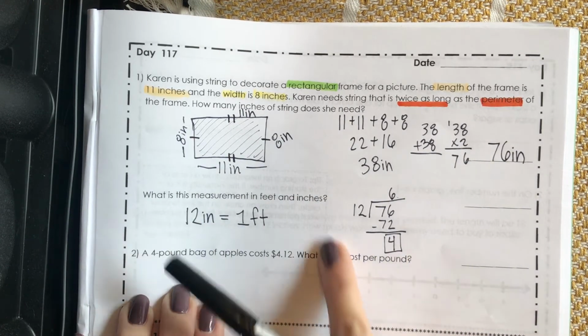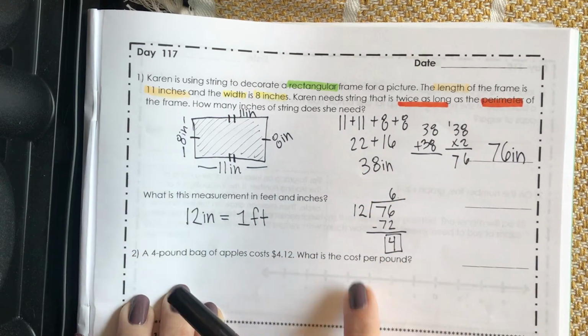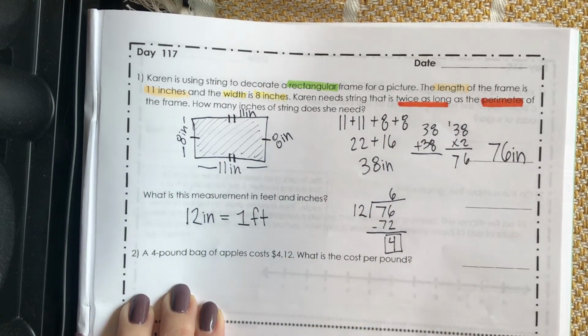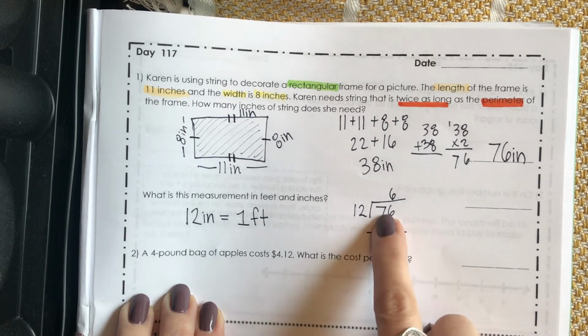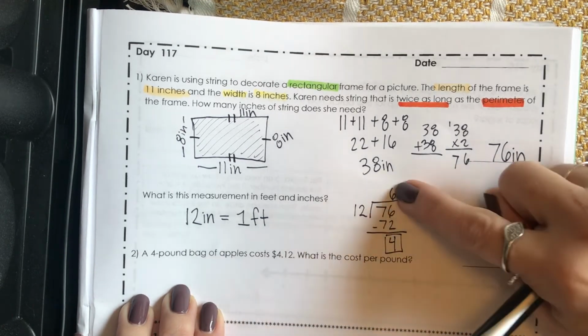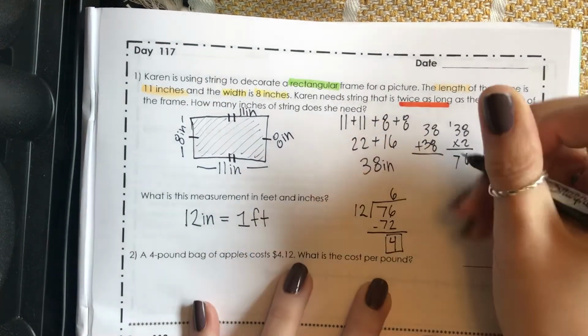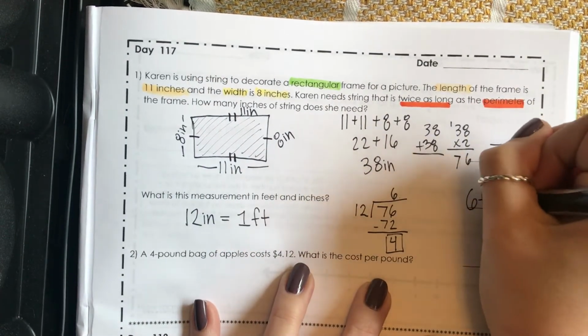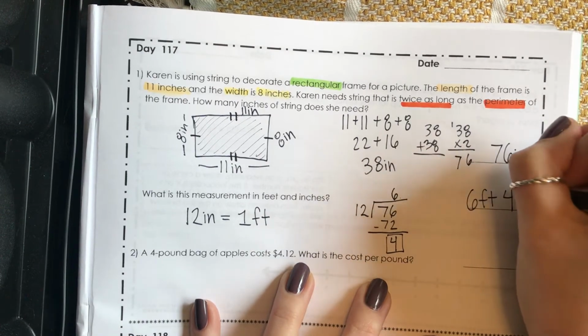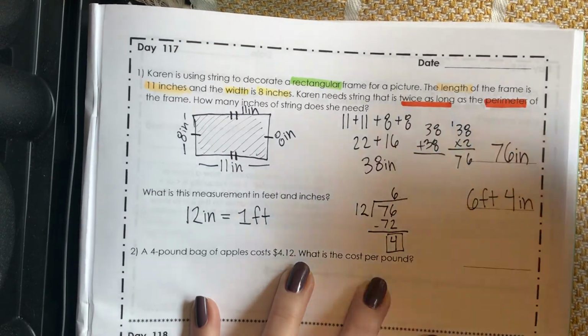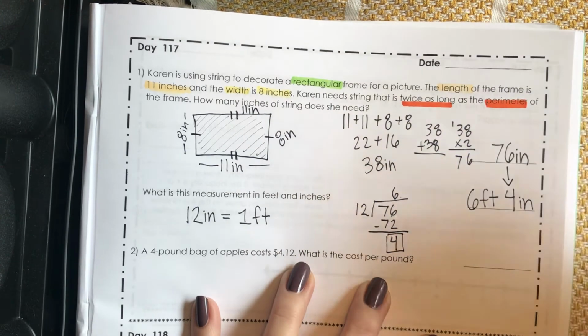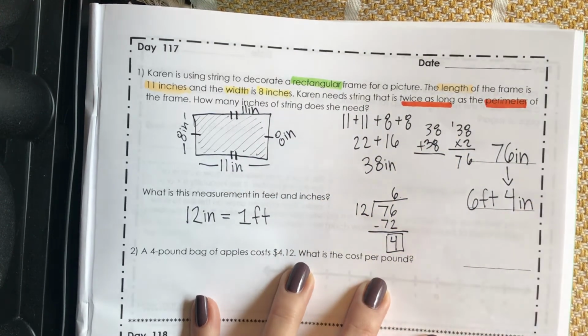So the way I would look at this problem is, if I'm trying to find out how many feet are in 76 inches, it would be 6 feet with 4 inches left over. So that's our answer: 6 feet, 4 inches. That is how you would convert inches to feet.